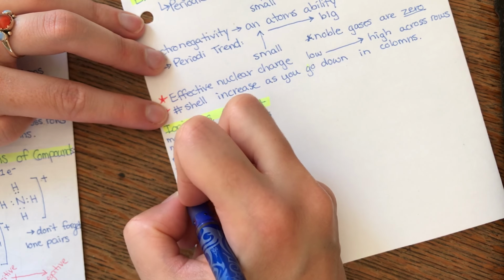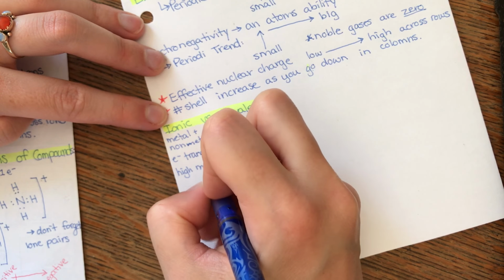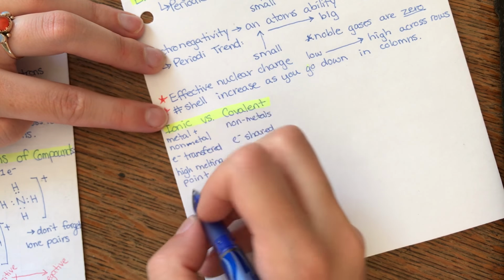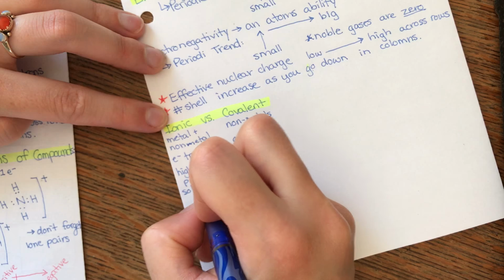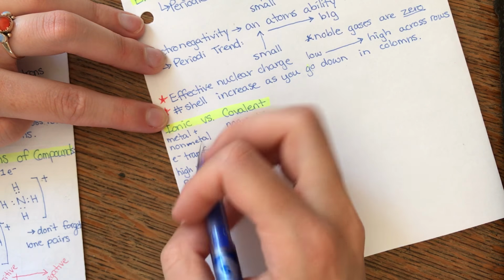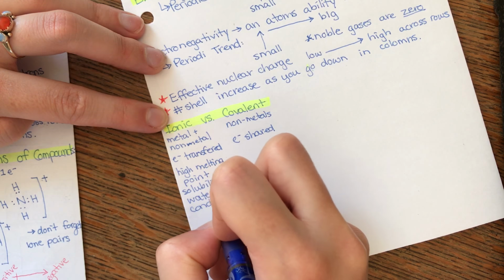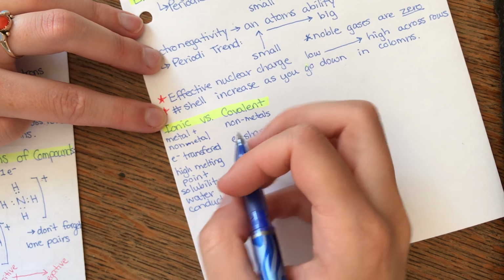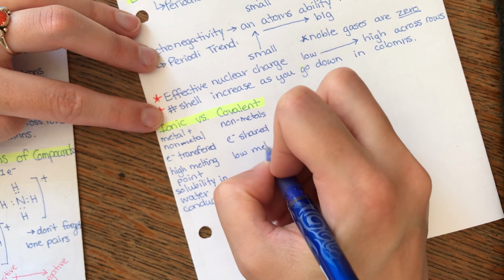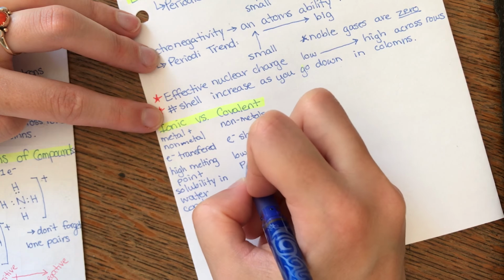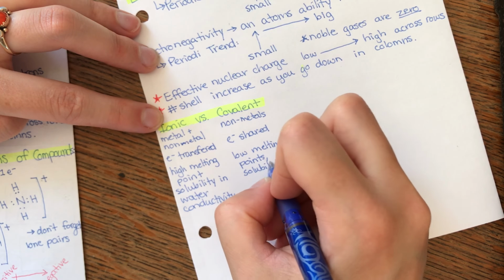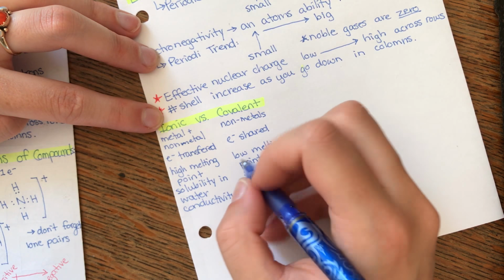Ionic compounds have high melting points, and solubility in water, and conductivity. Whereas covalent compounds have relatively low melting points, solubility, and conductivity.